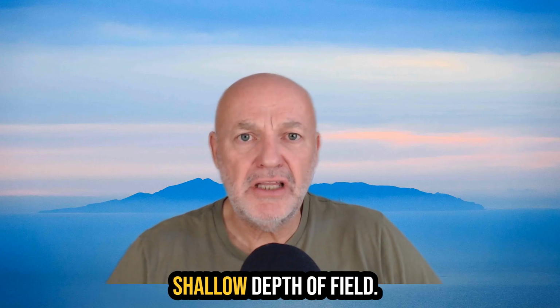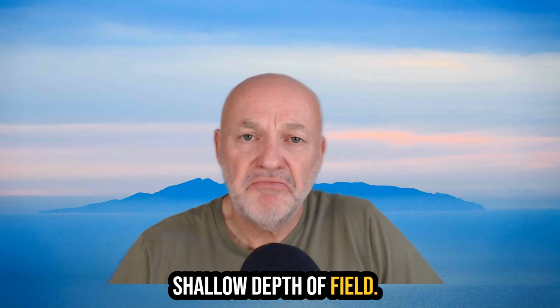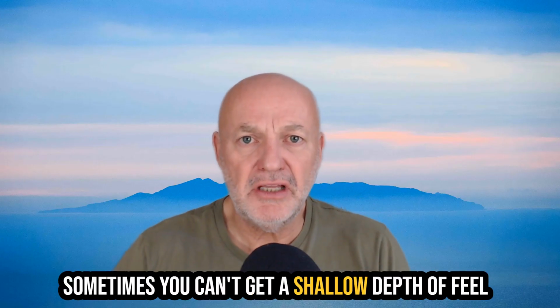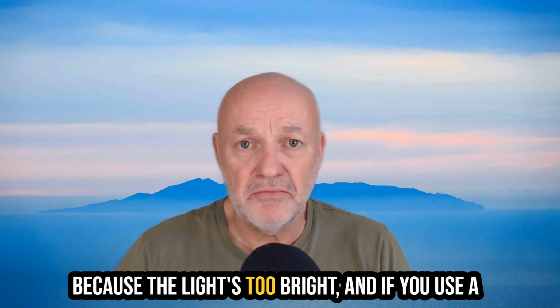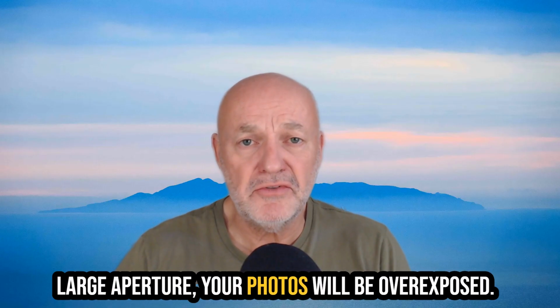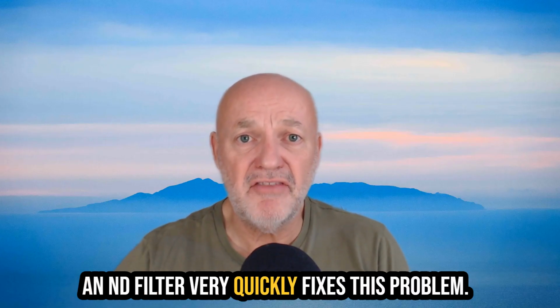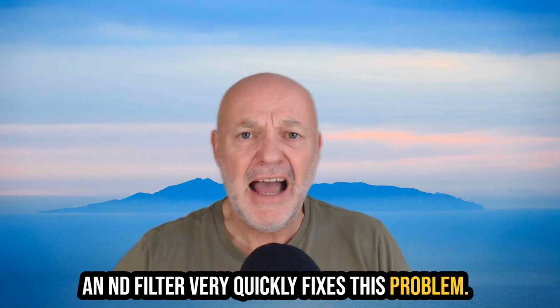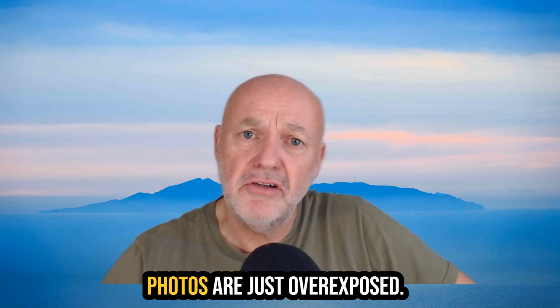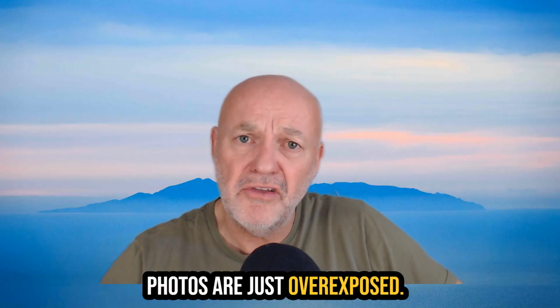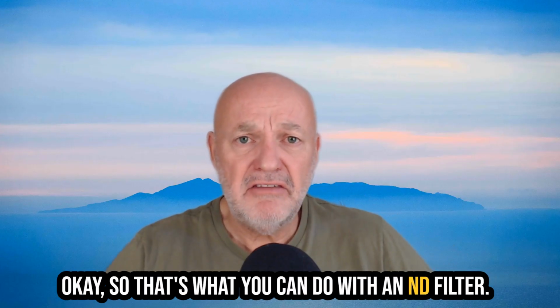Okay, moving on. Shallow depth of field. Sometimes you can't get a shallow depth of field because the light's too bright, and if you use a large aperture, your photos will be overexposed. An ND filter very quickly fixes this problem. And the same if it's so bright your photos are just overexposed. Okay, so that's what you can do with an ND filter.